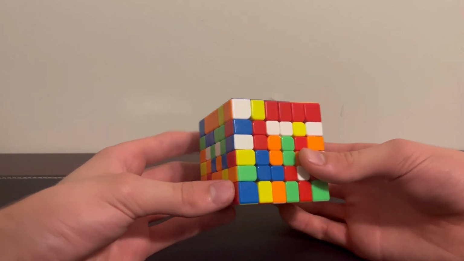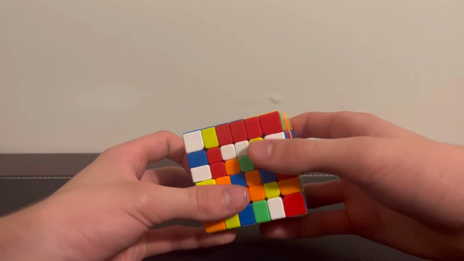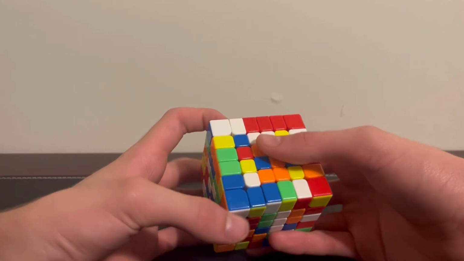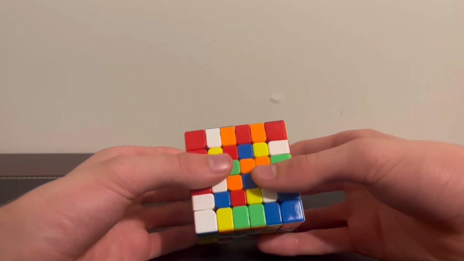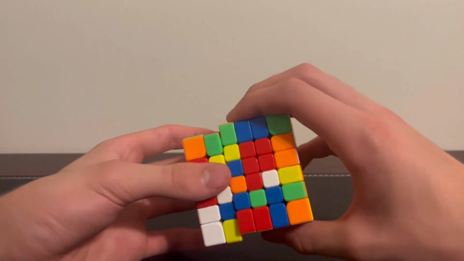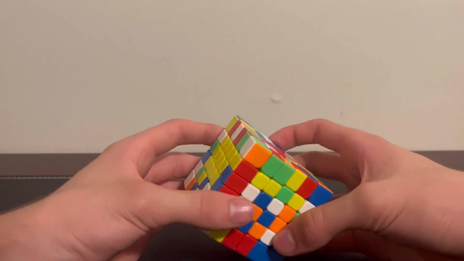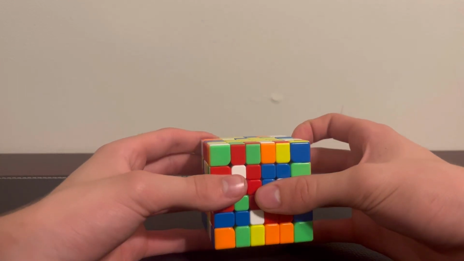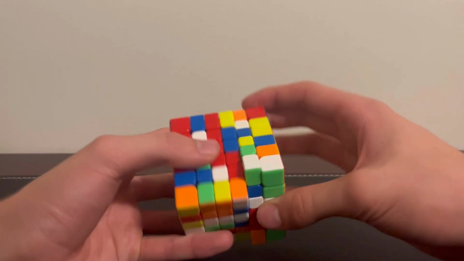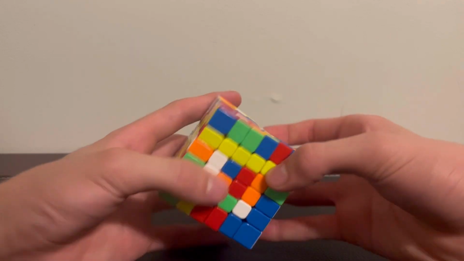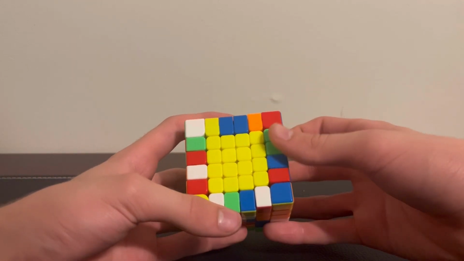Now to make the last bar, first I would pair up the corners here, move this down, and then do this to pair that up, and the last edge is actually in the yellow layer. So I would move it out of the yellow layer, pair it up, and then move the entire bar back.